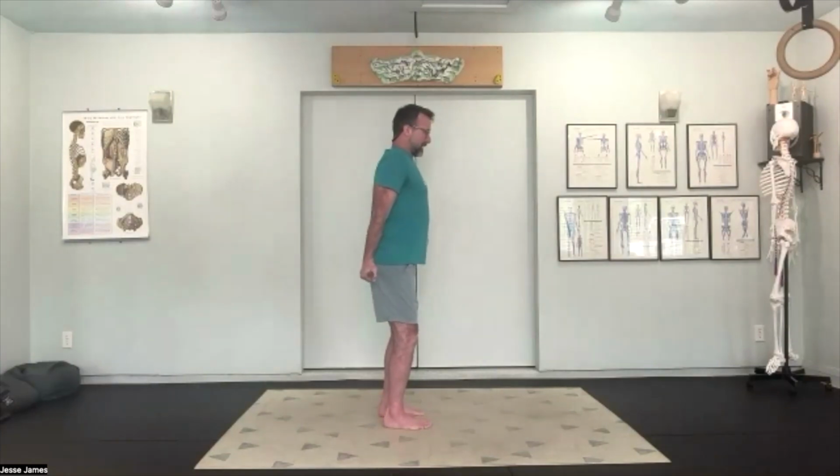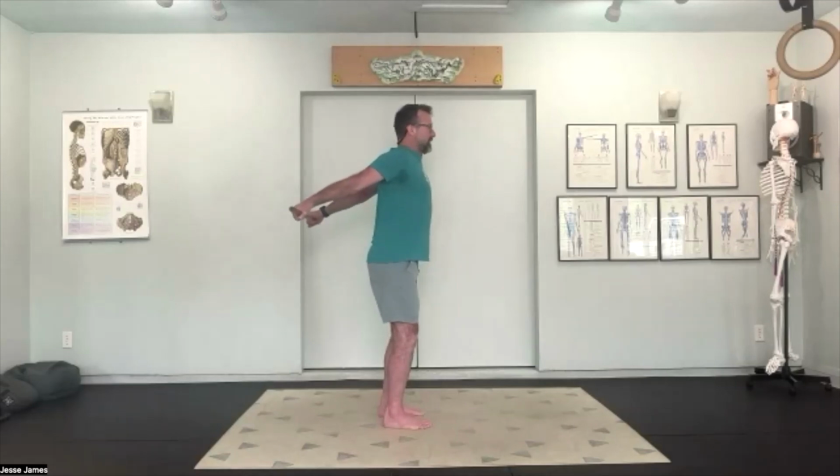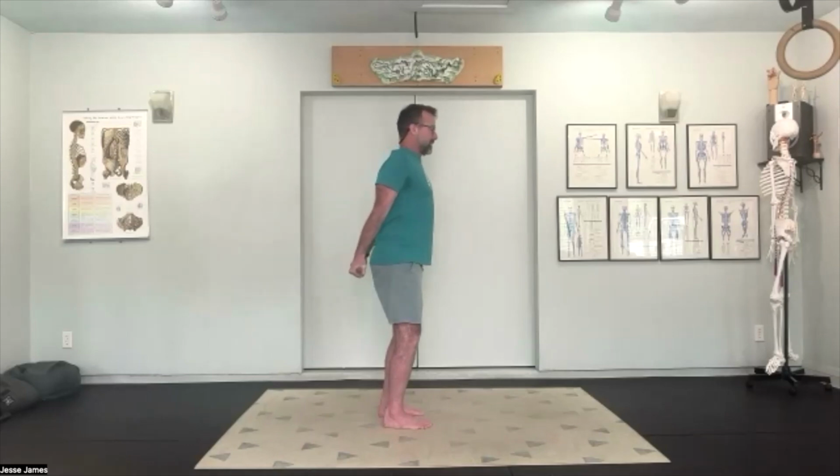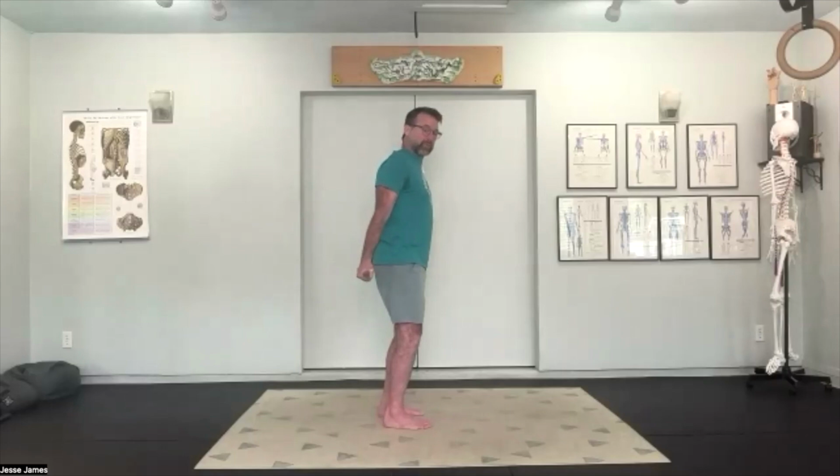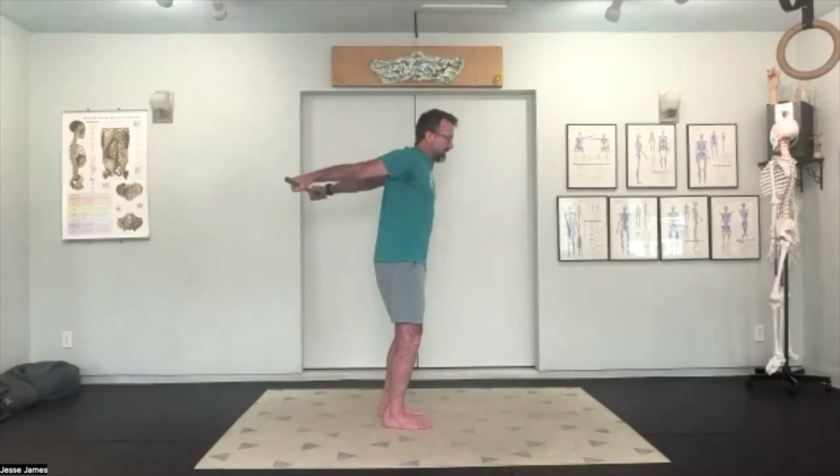Inhale, fill up the belly. Exhale, navel to spine. As you lift, elbows up slowly. Inhale, letting them soften. Exhale, squeezing a little bit higher. These are great movements to notice if there's more tightness or tension in your right shoulder versus your left shoulder. I want to notice which shoulder feels tighter. Does one side feel easier to get into than the other?